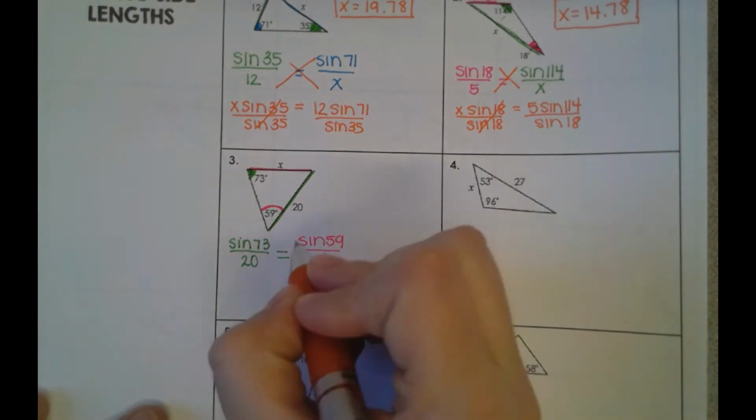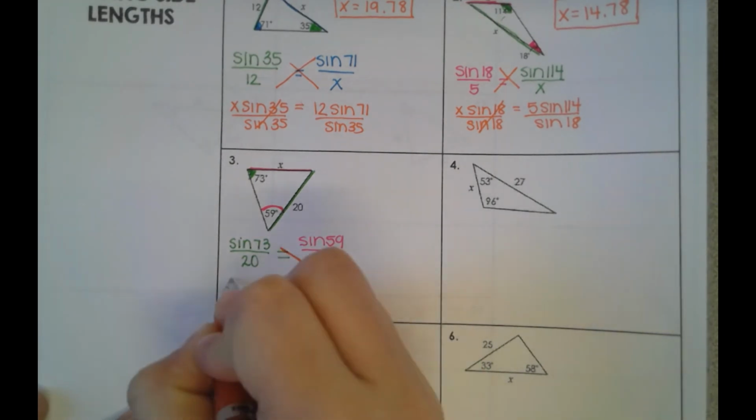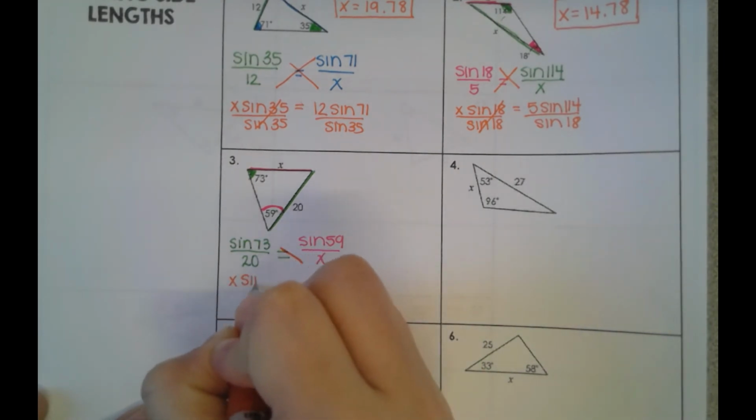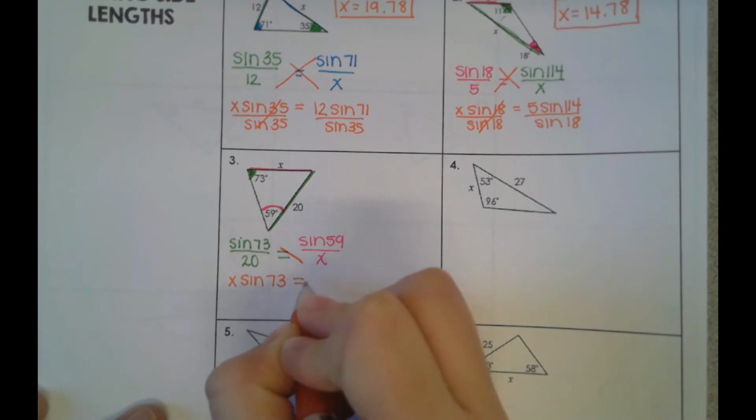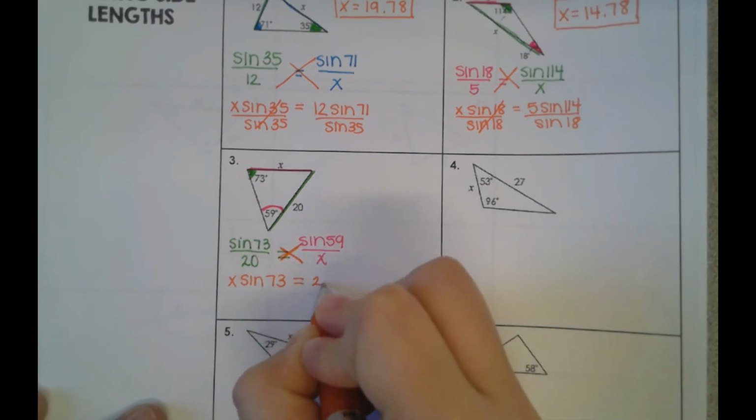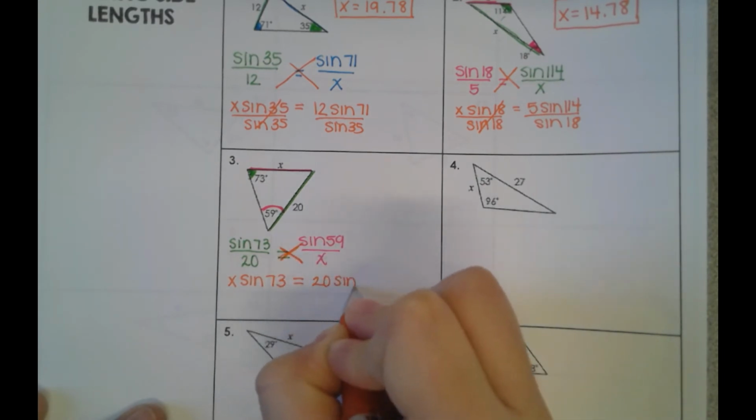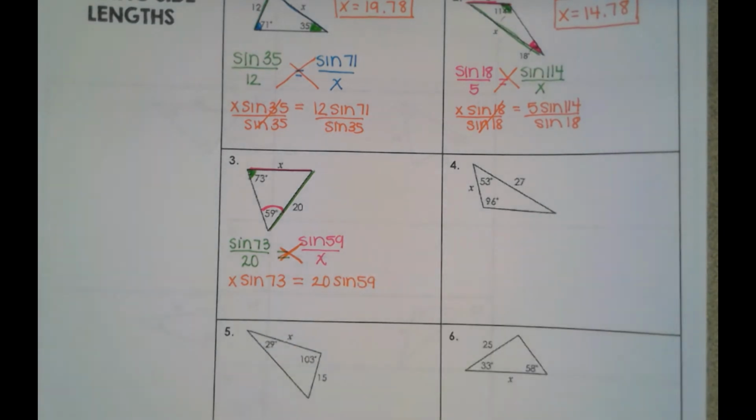Then I'll cross multiply: x sine of 73 equals 20 sine of 59.